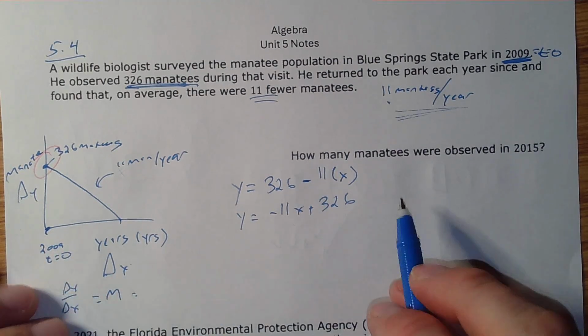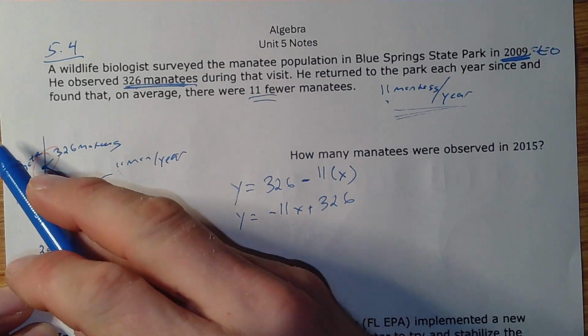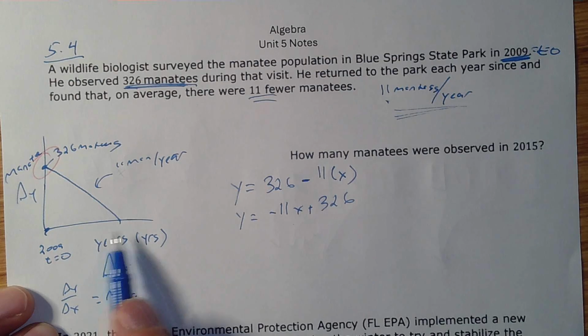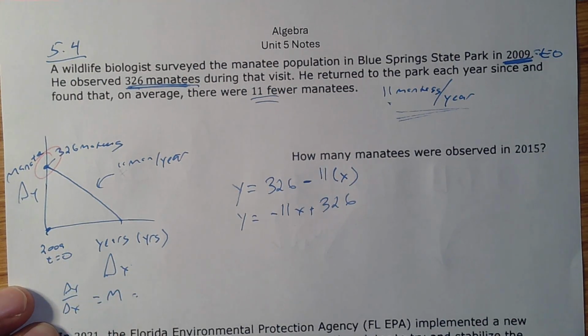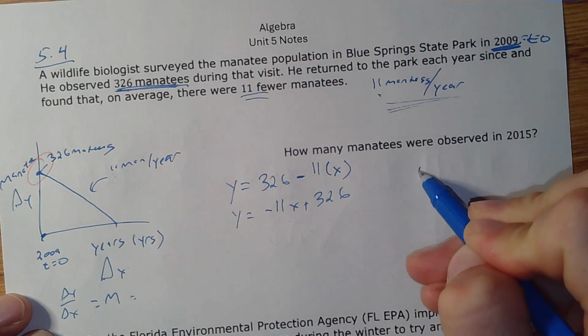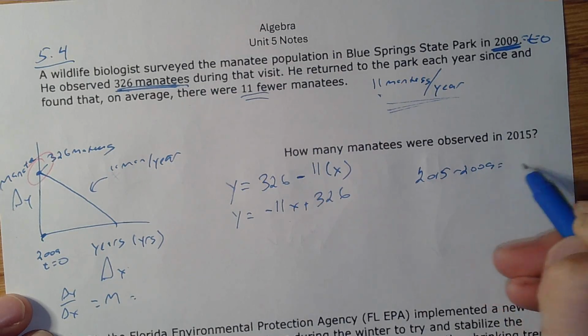So in 2015, if we projected this continuing this way, we're going to have fewer manatees in 2015 at the rate it's going, right? So 2015 minus 2009 equals 6 years.